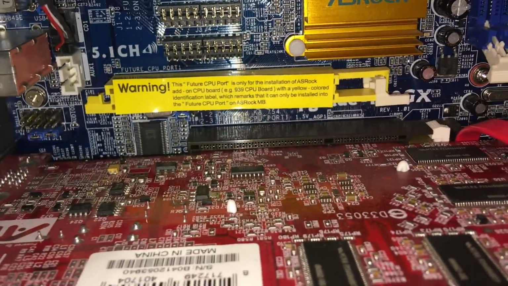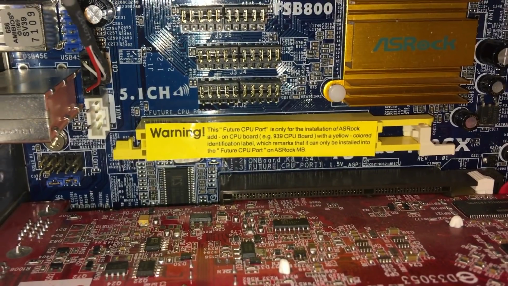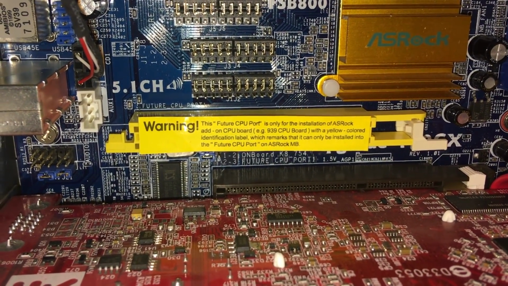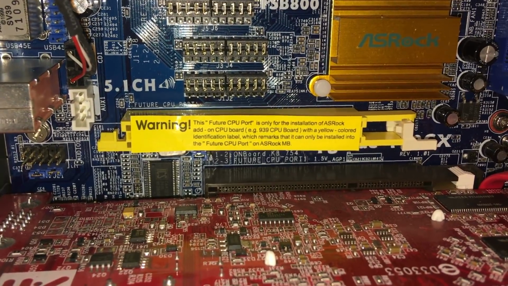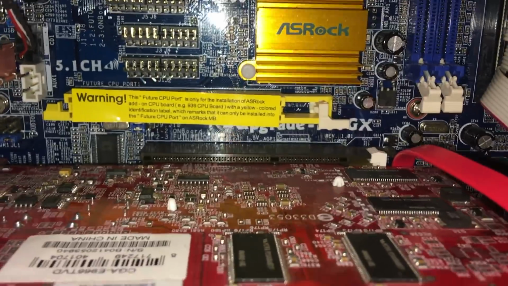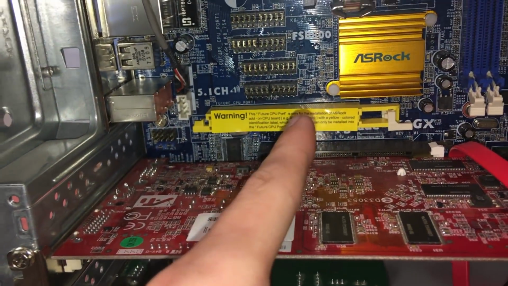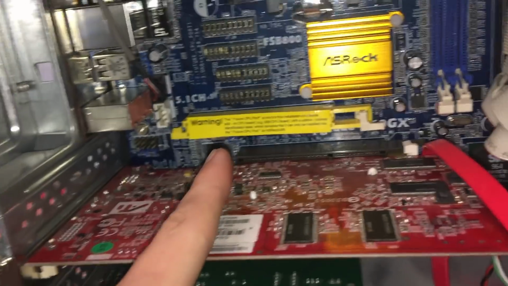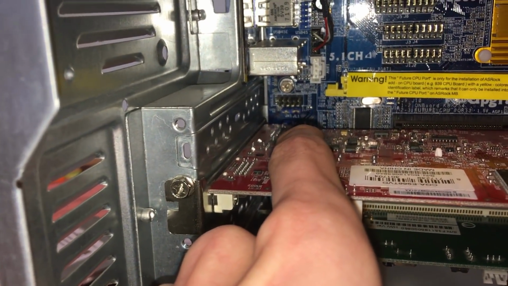And here is, what is that? A warning: the future CPU port is only for the installation of ASRock add-on CPU board. So this is for another CPU or what? Can you tell me what that is? It looks to me like an AGP, another one like here. But it probably isn't. But yeah, maybe you can tell me. And here it says audio. Okay.